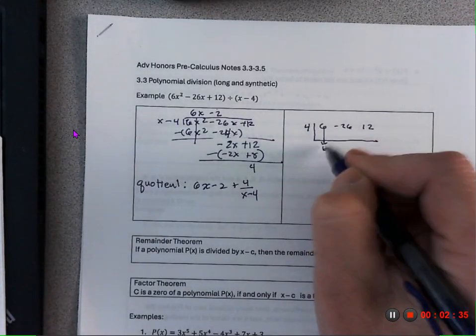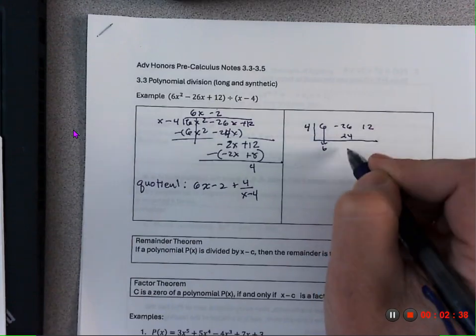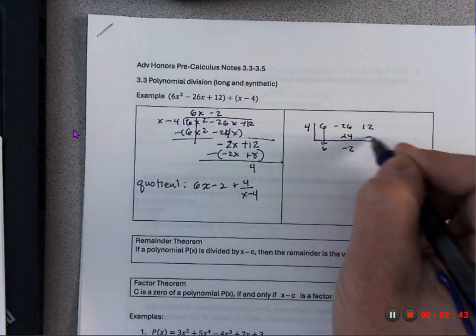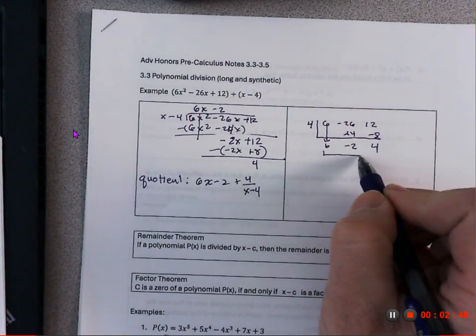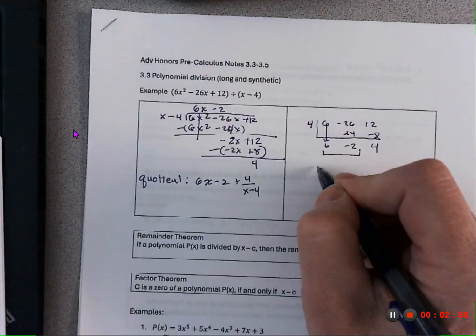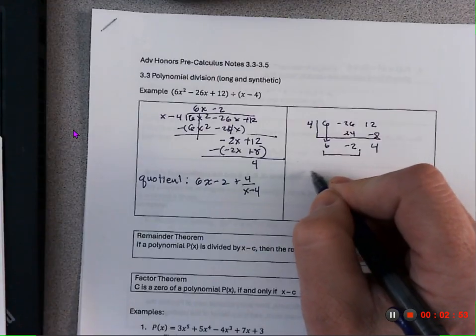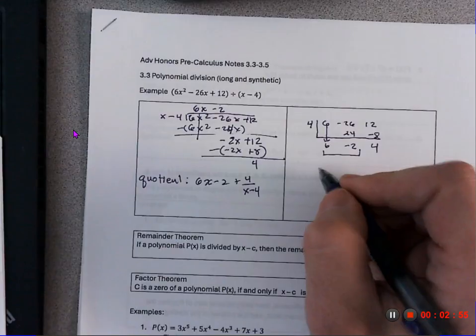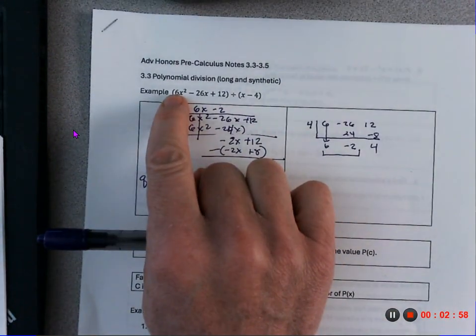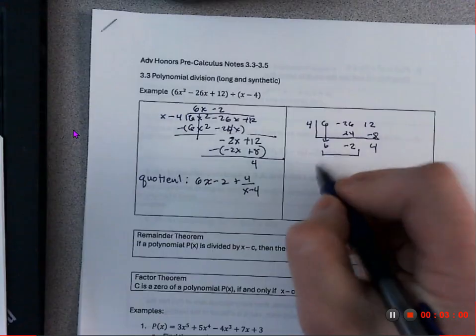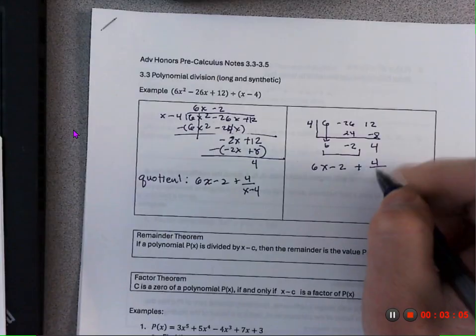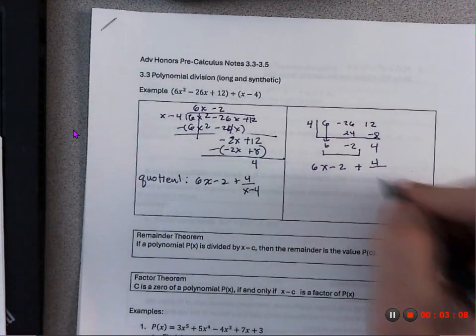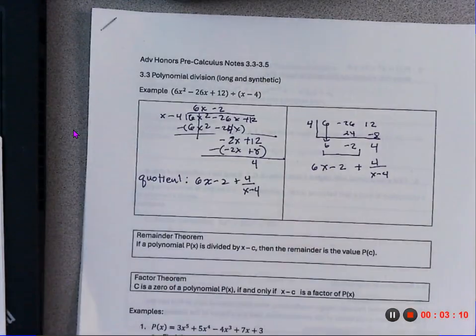Bring down the 6, and then you multiply 4 times 6 is 24. And then you're always adding here. Negative 26 plus 24, and then 4 times negative 2 is negative 8, and then you add, and you get 4. So this is your quotient, and the quotient is always going to be a polynomial of degree 1 less than the one you started with. So instead of x squared being the first term, x would be the first term. So it would be 6x minus 2. And then this is the remainder, 4 over the divisor, which is x minus 4. And it was the same problem, so we should get the same answer.